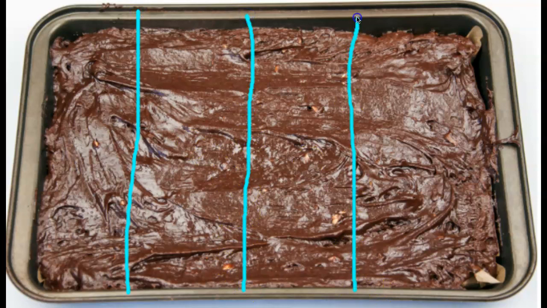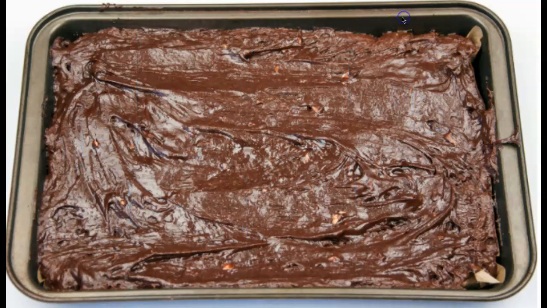1, 2, 3, 4. So 1, 2, 3, 4. And I split it into 4s. And remember, if I'm splitting it for 4 friends, pretend this is a friend, this is a friend, this is a friend, and this is a friend. I have 1 pan of brownies and I'm splitting it into 4 pieces, sections, because this is a pretty big pan.